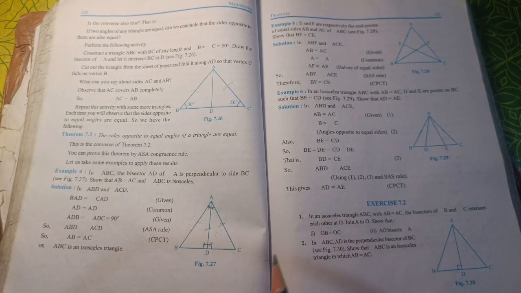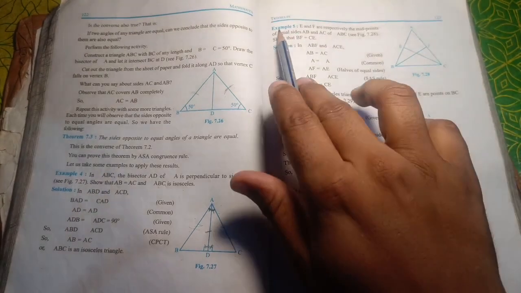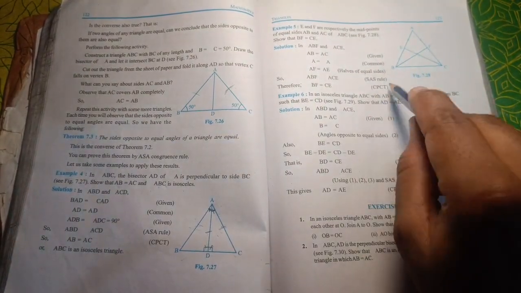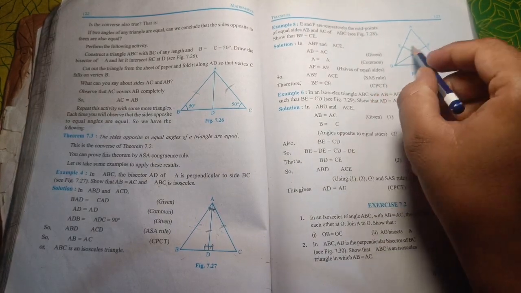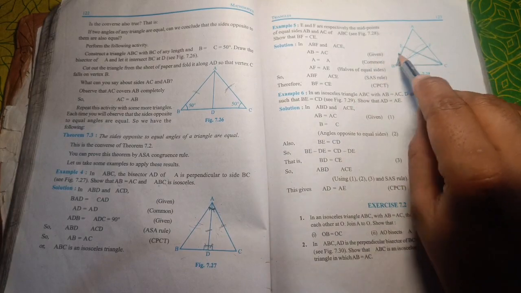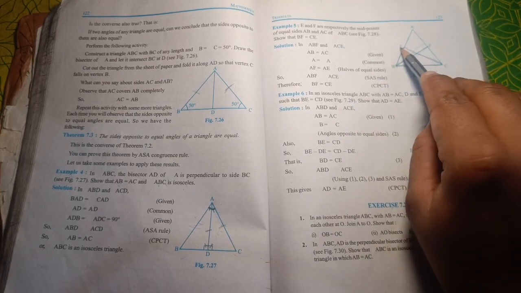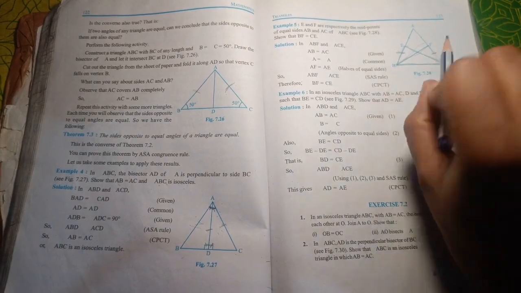Then two sides of a triangle are equal, and for the equilateral triangle, all the three sides are equal. You can see in example 5, in this triangle we will take triangle BCE and BFC. Because E is the midpoint of AB and F is the midpoint of AC, this side and this side should be equal.